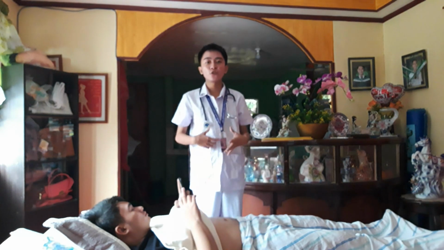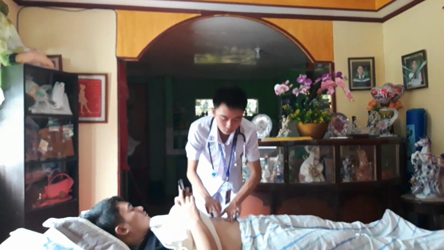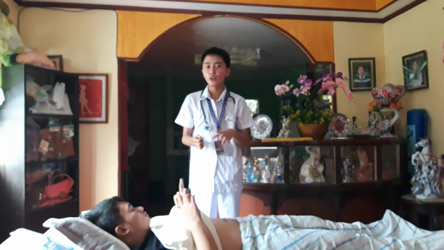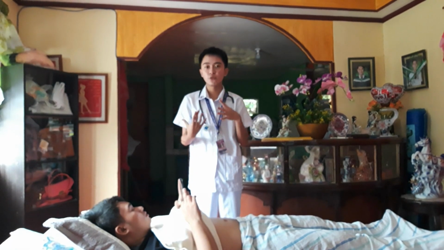So now, palpate the umbilicus and its surroundings. Note for any swelling, bulging, or masses. So now, palpate for the aorta. Use the thumb and the first finger of both hands to palpate deeply to assess for pulsation.